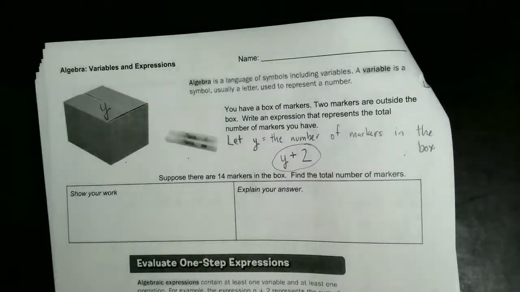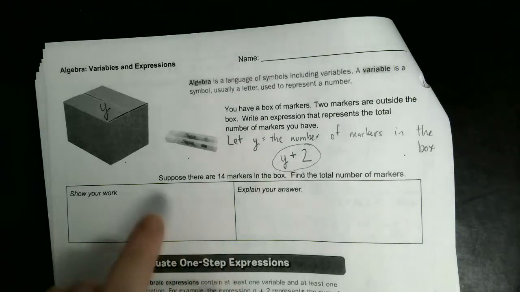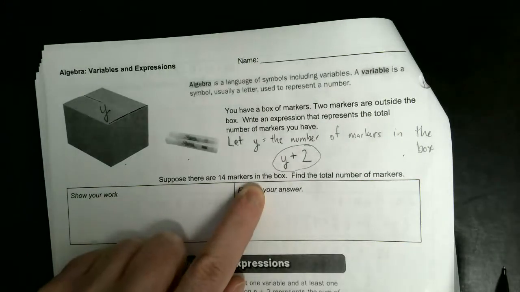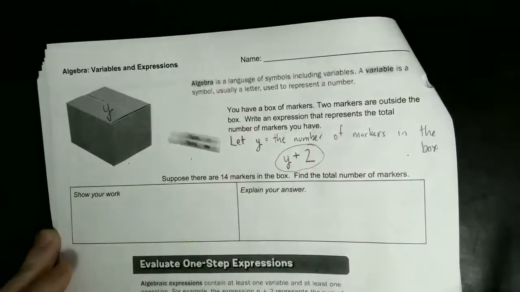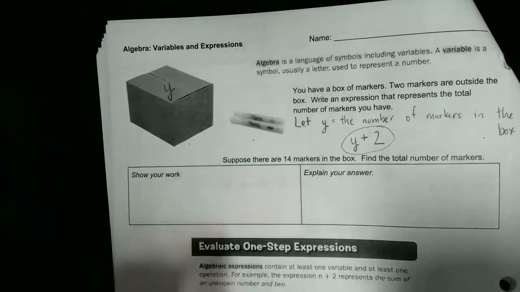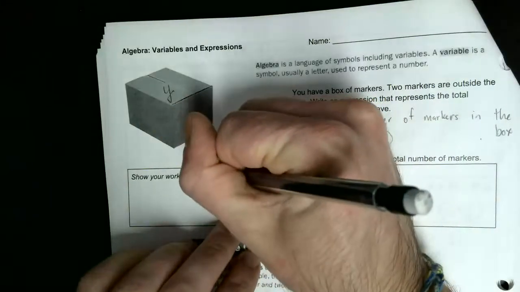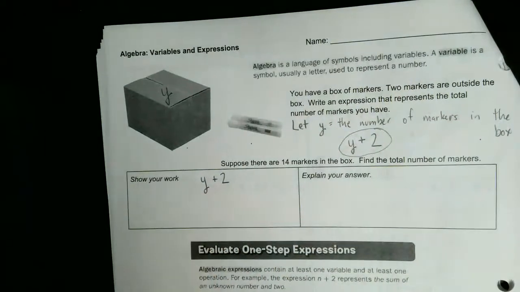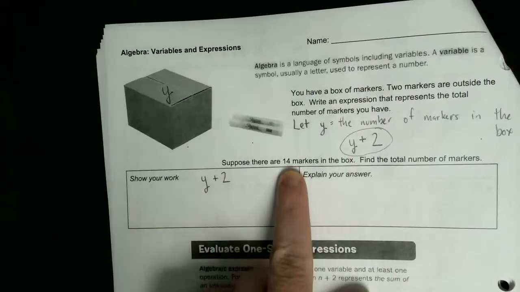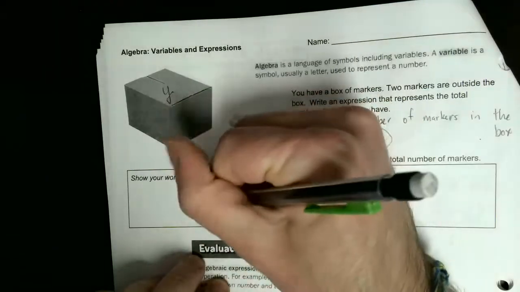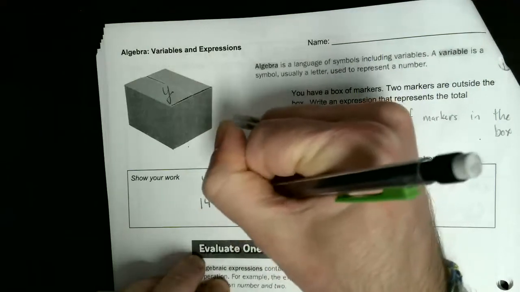Now sometimes you don't know. You will never find out how many markers are in the box, but sometimes you do. So for example, it says, suppose there are 14 markers in the box. Find the total number of markers. So we're going to use this expression to help us find the total. So show your work. I'm going to start with the expression we had, y plus 2. That was the number of markers we had, plus an extra 2 outside. Now it says there are 14 markers in the box. So instead of y, we now know that there were 14 in the box, plus 2 outside.